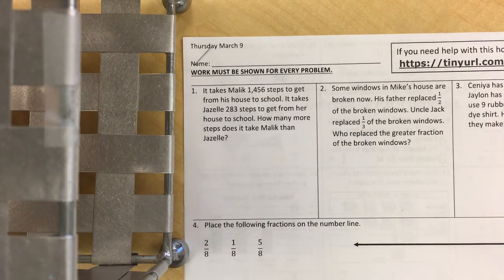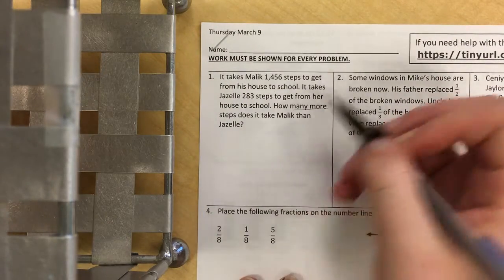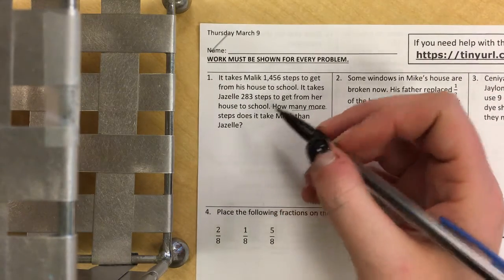Number 1 says, it takes Malik 1,476 steps to get from his house to school. It takes Giselle 283 steps to get from her house to school. How many more steps does it take Malik than Giselle?